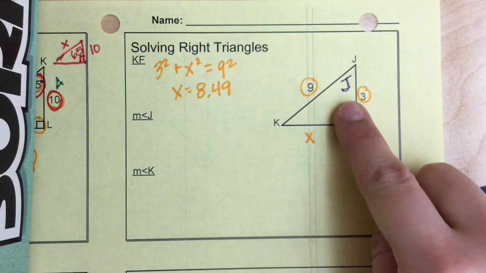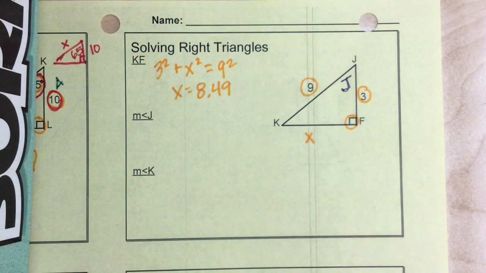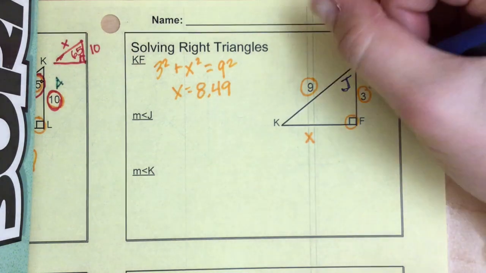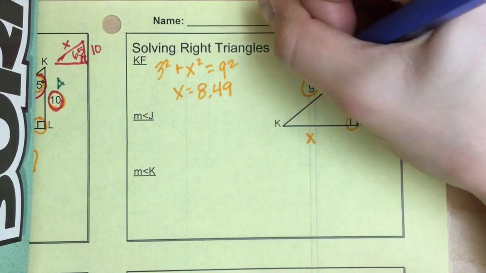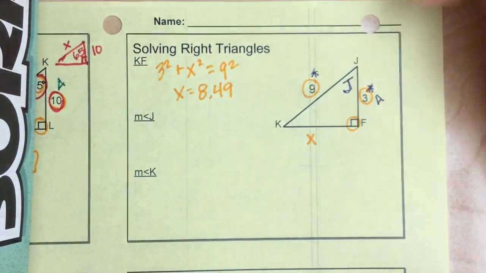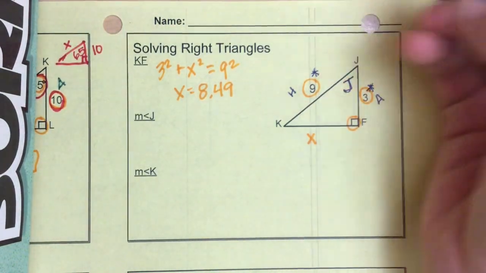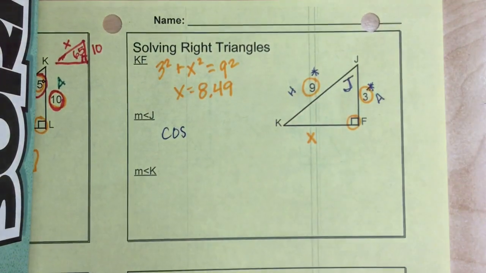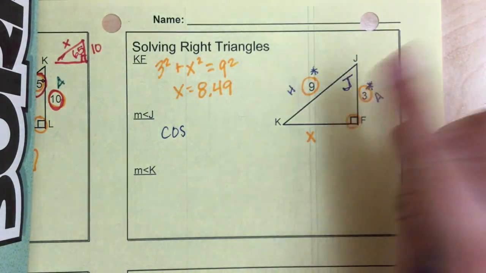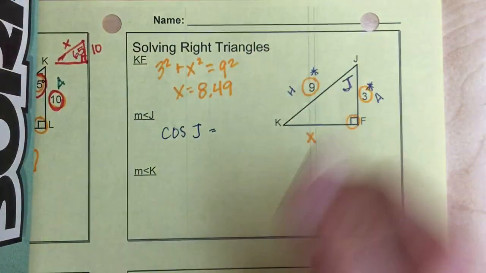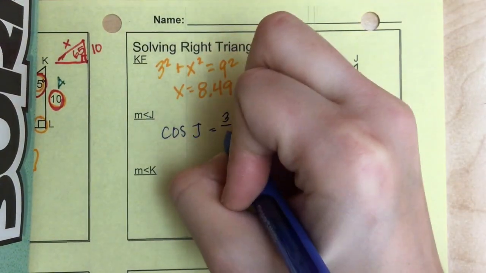In order to find an angle, I need 2 sides to put in my trig function ratio. So I'm gonna use the 3 and I'm gonna use the 9. That's adjacent and that's hypotenuse. So I'm going to use cosine. Remember, the angle always goes with the cosine. So if I don't know it, I put J equals adjacent over hypotenuse.